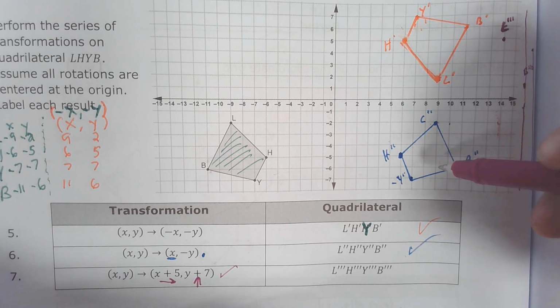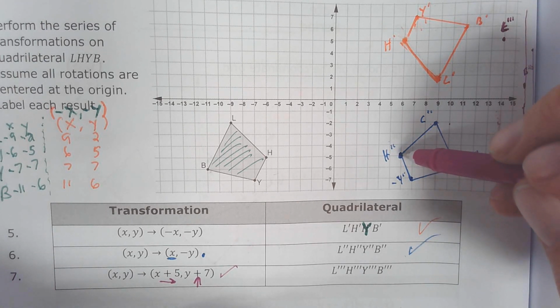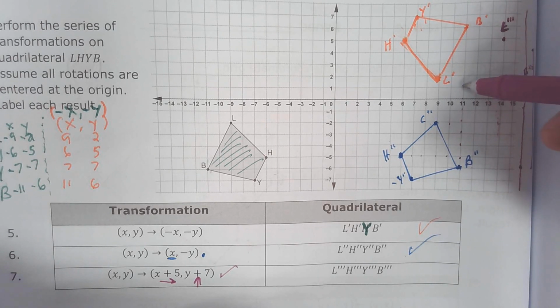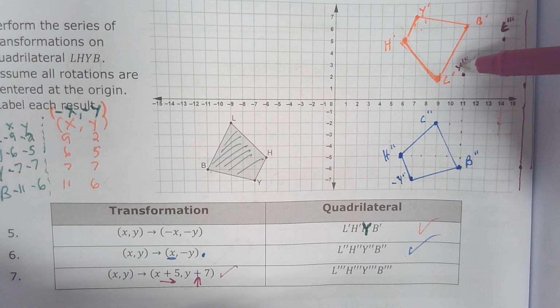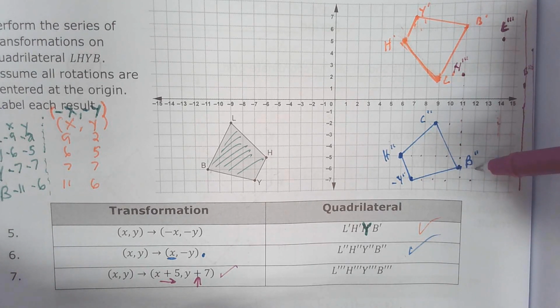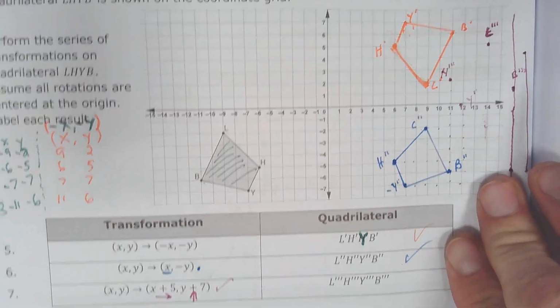And then we're going to go H. Going to go over 5 on H, 1, 2, 3, 4, 5. Go up 7, 1, 2, 3, 4, 5, 6, 7. That's H triple prime. And then Y is going to go 1, 2, 3, 4, 5, and then up 7, 1, 2, 3, 4, 5, 6, 7. And that's going to be Y triple prime. And we'll connect all those together.